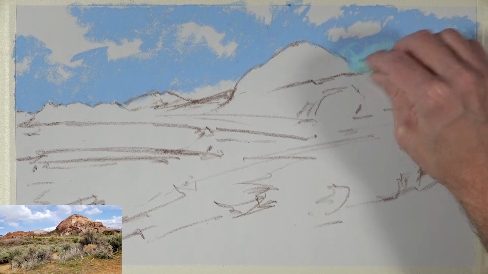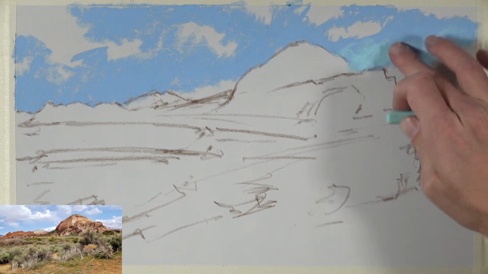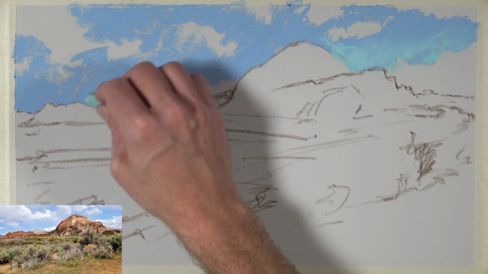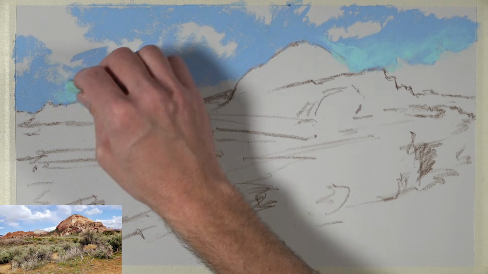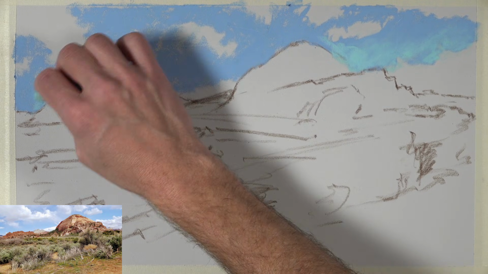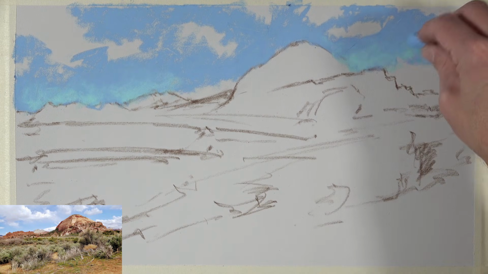After we've made our first pass with the light blue pastel, I'm going to switch over to a slightly lighter blue pastel. This one leans a little bit more towards green. In this particular case, we want the values of the blues that we apply to be a little bit lighter, closer to the horizon line, and slightly darker, closer to the top of the sky.